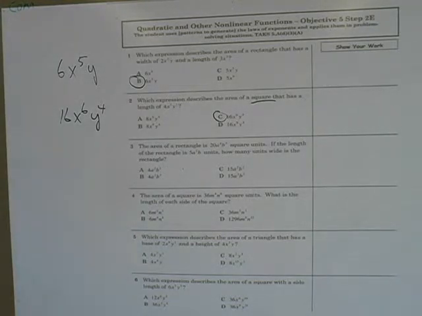Number 3, we have a rectangle that is 20 a to the 4th, b to the 3rd square units. That's the area, okay? So they're giving us the area here.